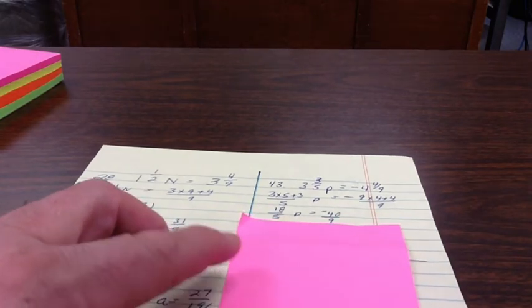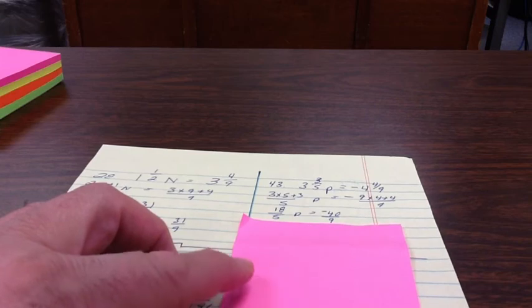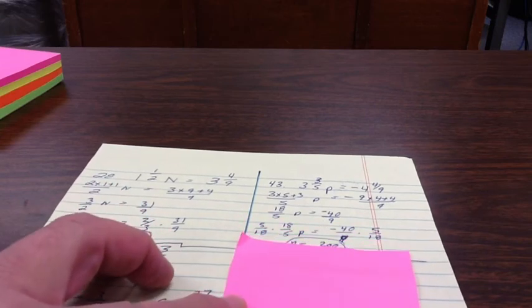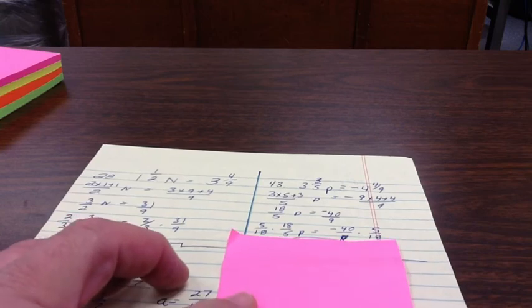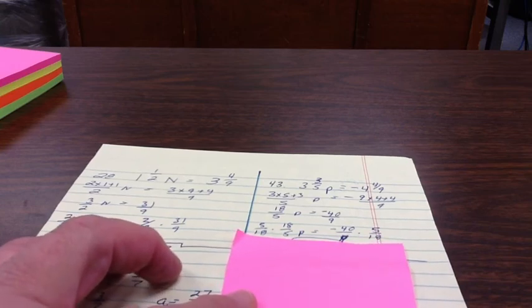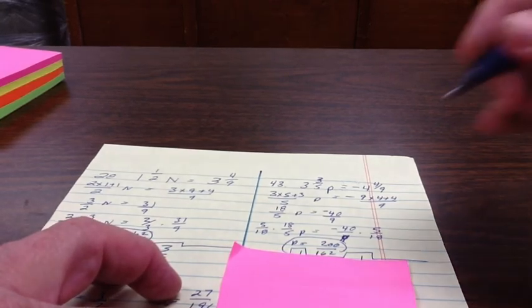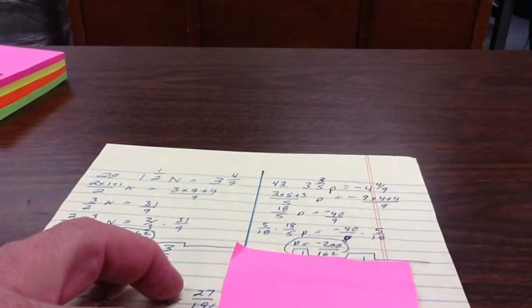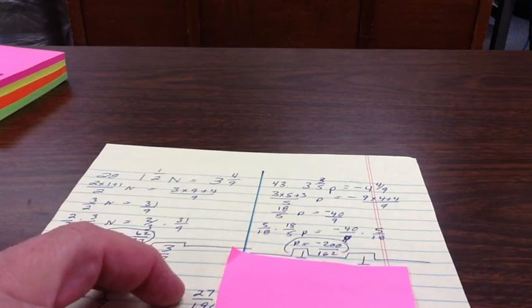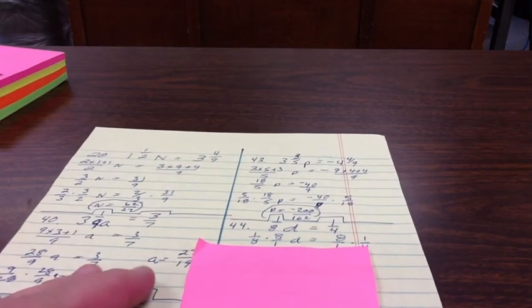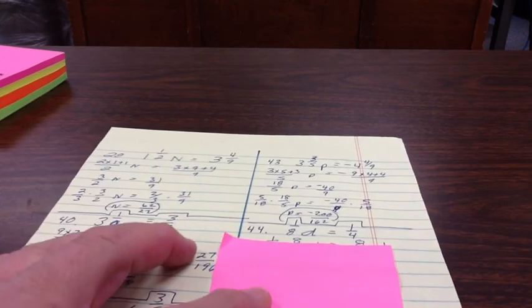So that gives us 18 over 5 p equals minus 40 over 9. Multiplying both sides by the reciprocal, 5 over 18, I end up with the answer of minus 200 over 162.